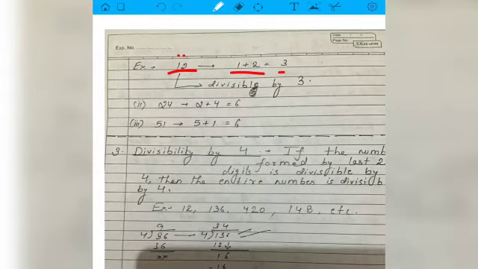If this sum is a multiple of 3, meaning it comes in the table of 3, the number is divisible by 3. For 24, when we add 2 and 4, we get 6, and you know that 6 is divisible by 3 because it is a multiple of 3. This is how we will check for the number 51 also.